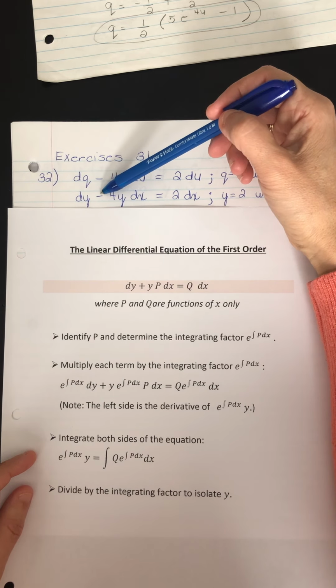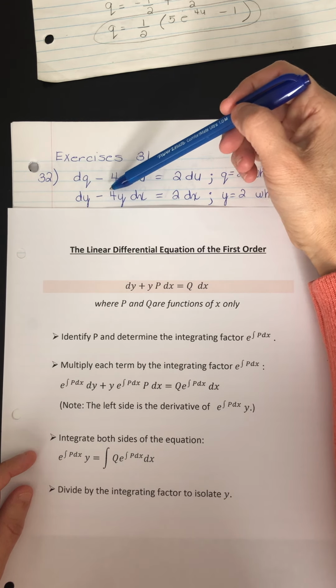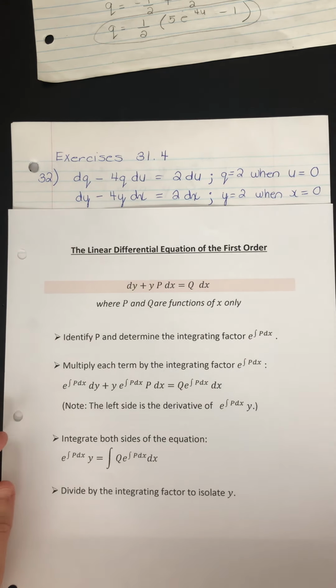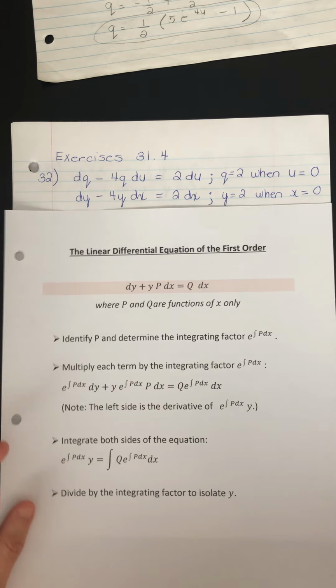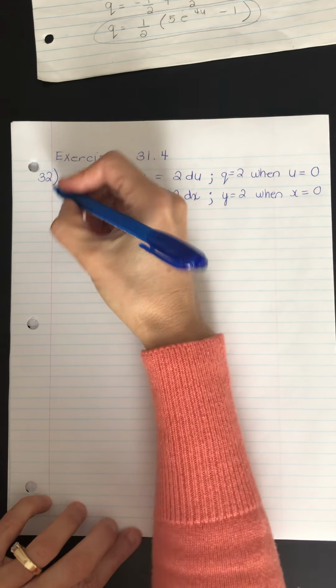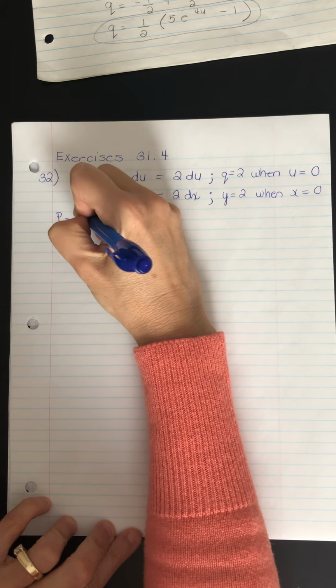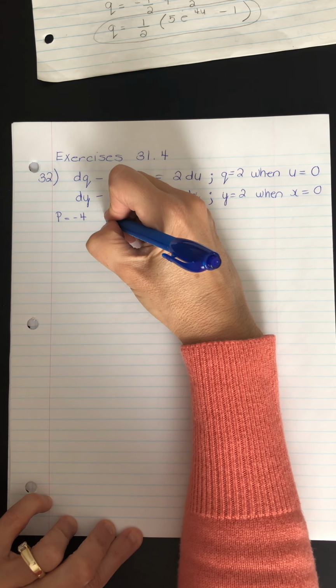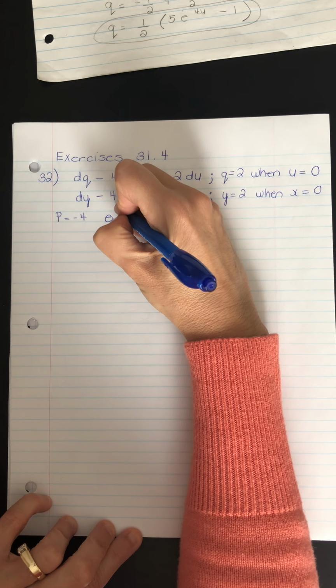Remember, the sign in front here has to be included. So P is actually -4, and that makes a huge difference in the calculation of your integrating factor. Okay, so be careful.